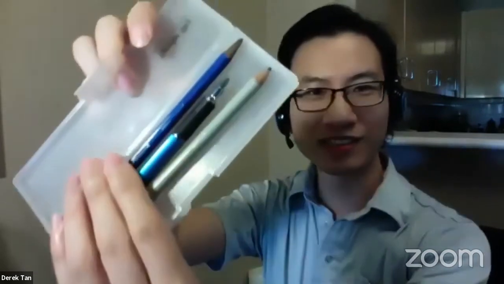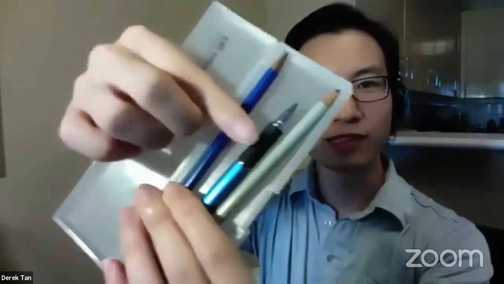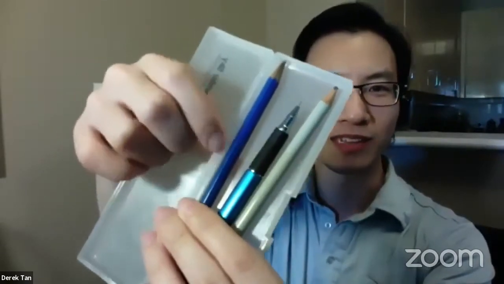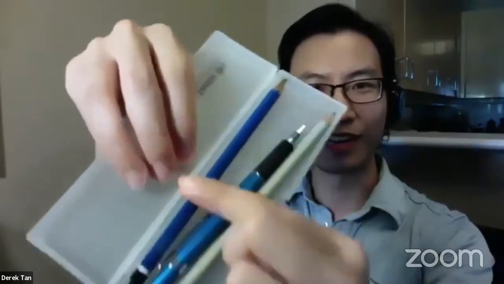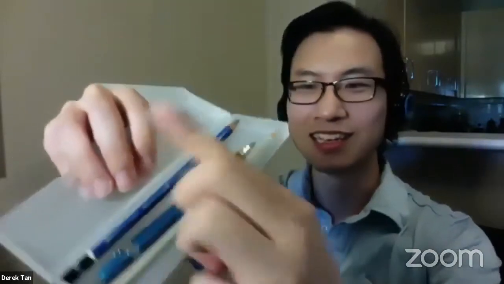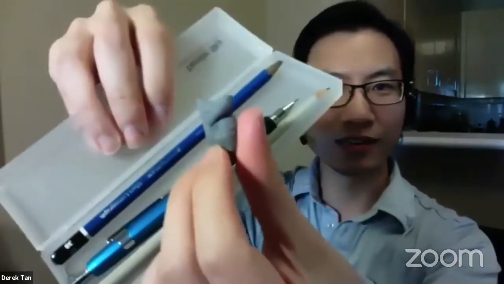In here, it is 3 pencils and an eraser. This one is a 2B pencil. This is an HB pencil, and then I have a mechanical pencil because sometimes I don't want to sharpen if I'm going somewhere and I don't have time and I don't want to deal with pencil shavings. And the other thing that's in there is a kneadable eraser.